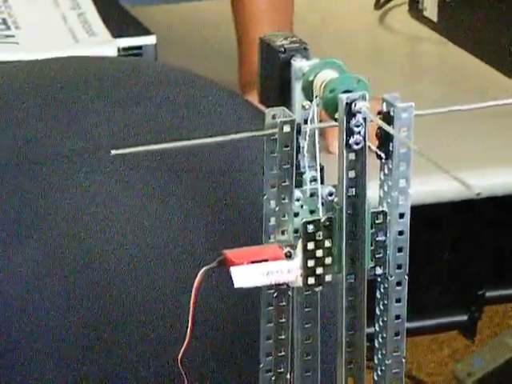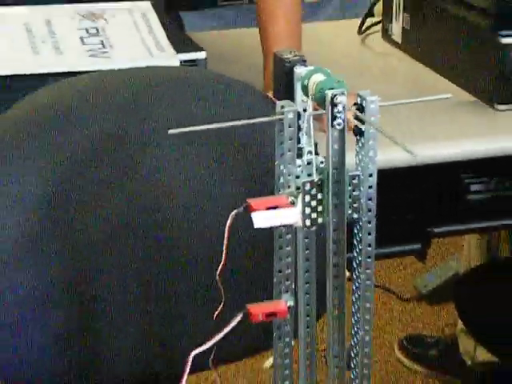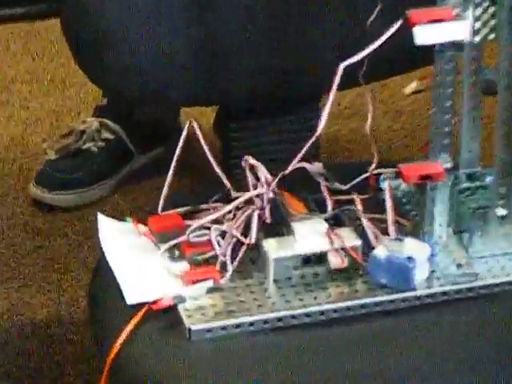And then bam. And then you see the LED comes up. We have LED capabilities. And it is now going to floor 2.